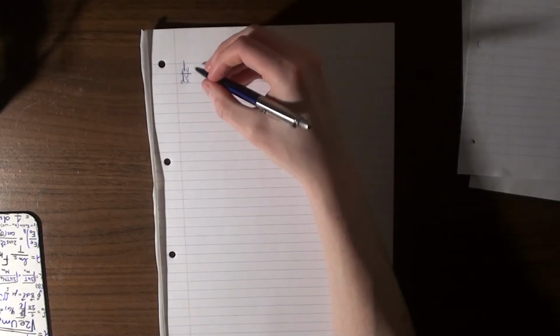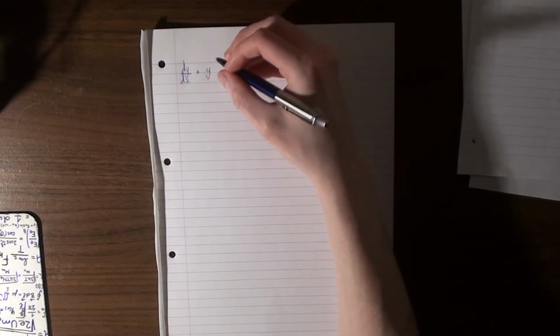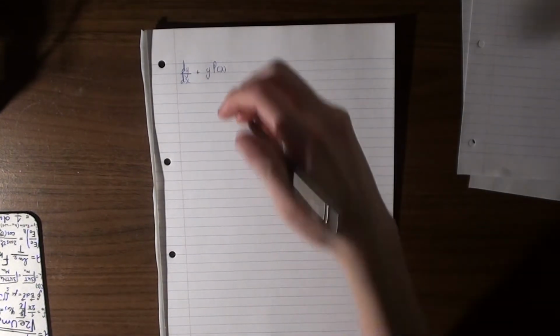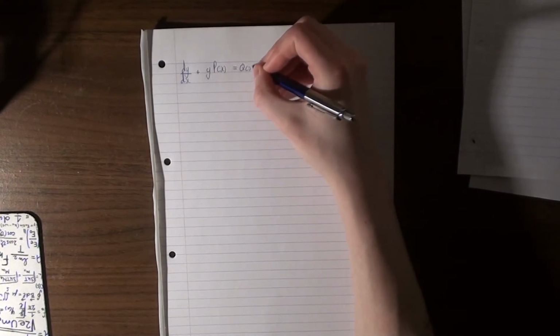We've got a first derivative here, plus y undifferentiated times some function we're going to call p of x. So it could be sine x, x squared, x cubed, whatever we want, equals some other function q of x. Again, there's no constraints on what these functions are, except that they're only functions of x.